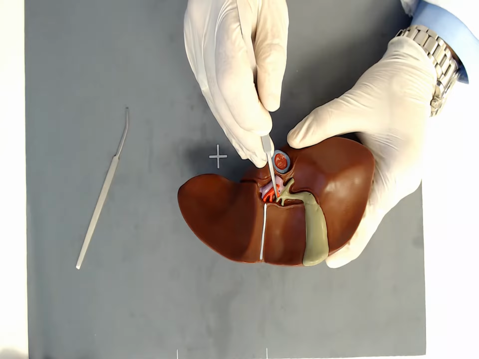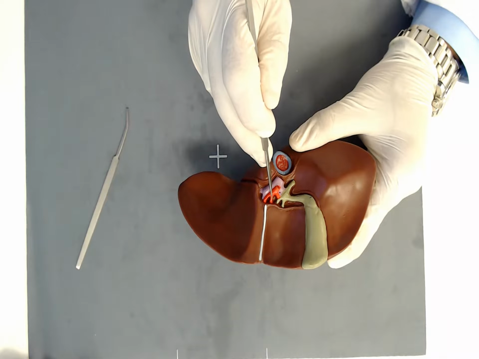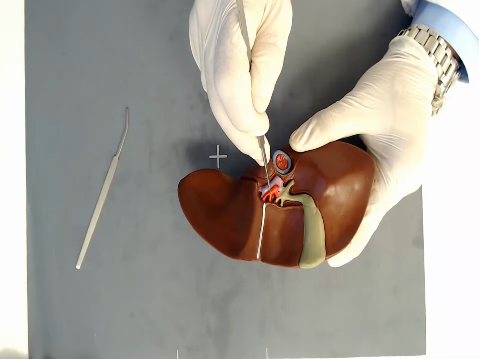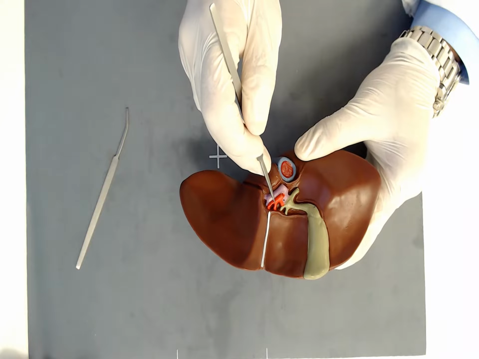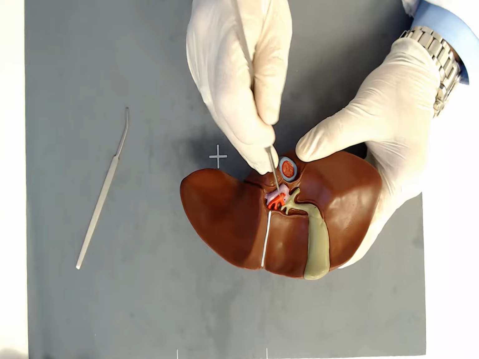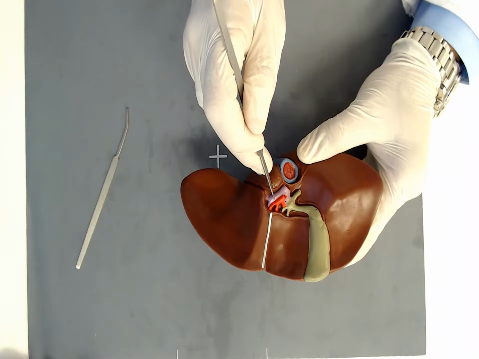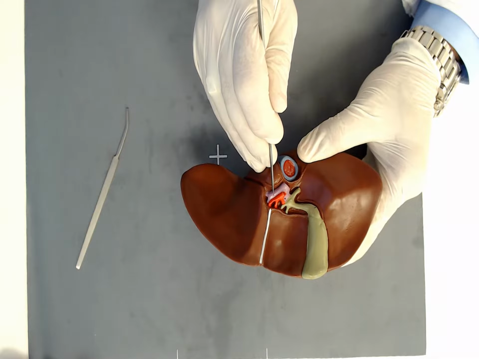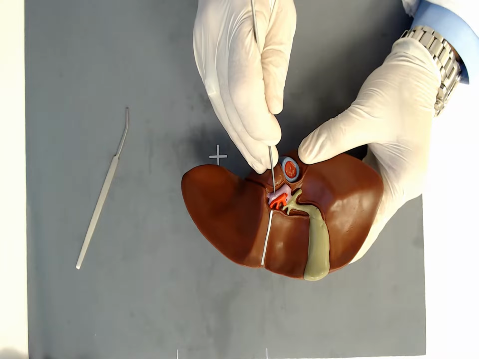This is the right hepatic duct and left hepatic duct. Posterior to them you have, guys, the right hepatic artery and left hepatic artery. Now, posterior to the right and left hepatic artery, you have, guys, the right, of course, and left branch of the portal vein. This is the right branch and this is the left branch of the portal vein. So the portal vein is most posteriorly.